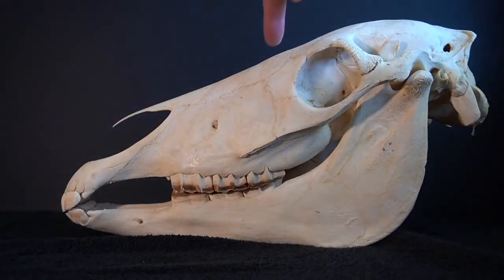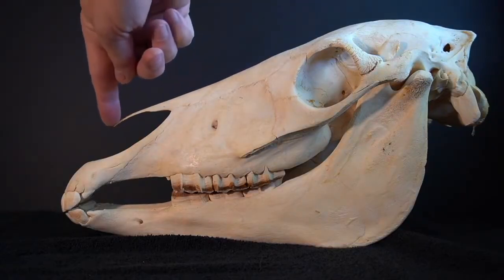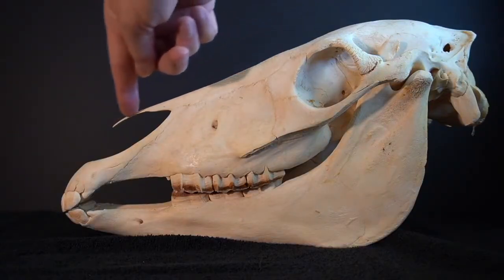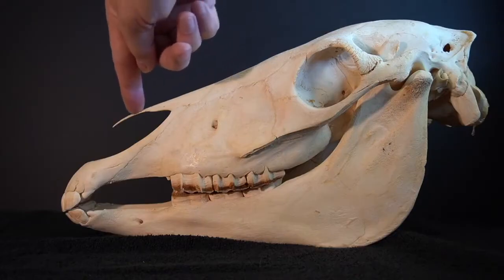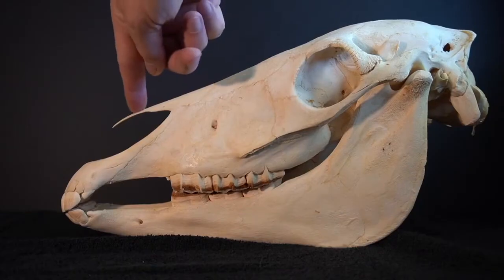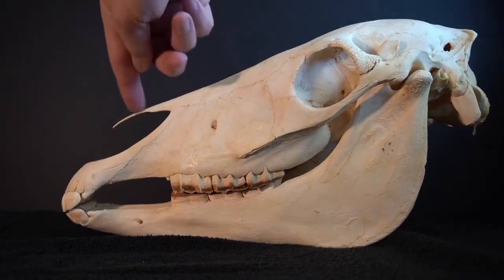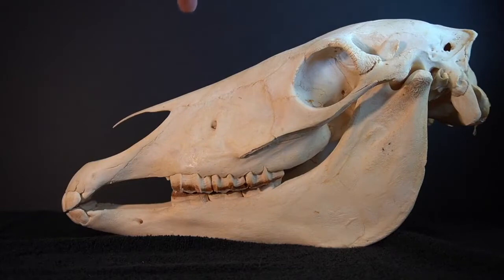The nasal bone is this bone here. Comes all the way down to the tip. So the rostral process of the nasal bone is this piece here that is not supported ventrally by any other bone. So this rostral process is susceptible to fracture by things pushing down on the dorsal aspect of it.